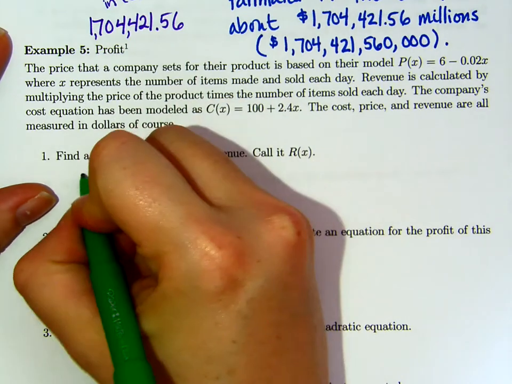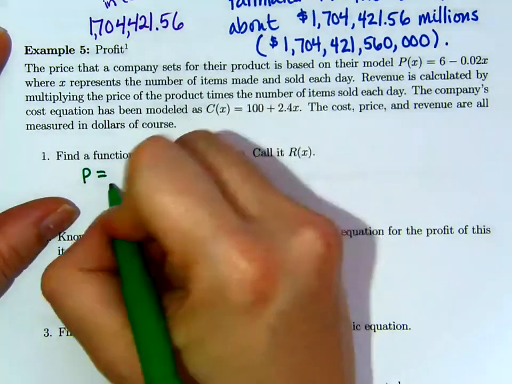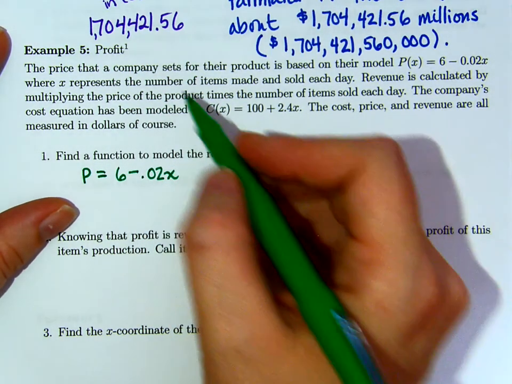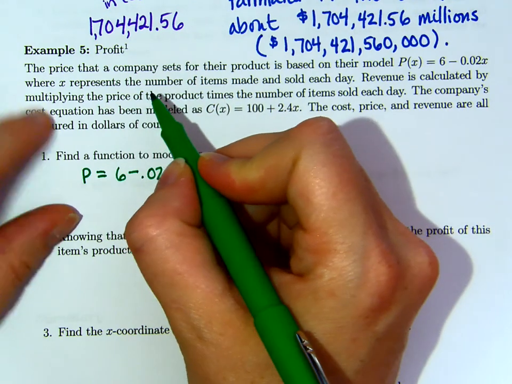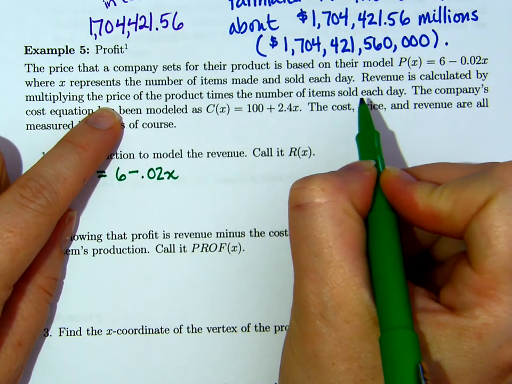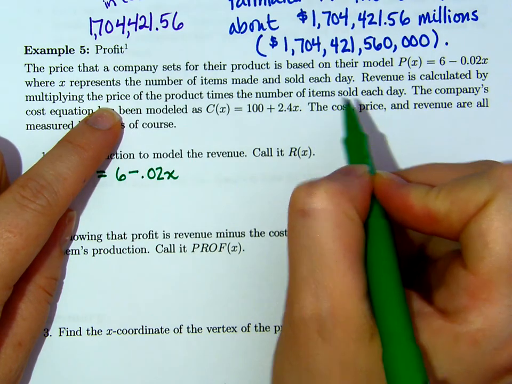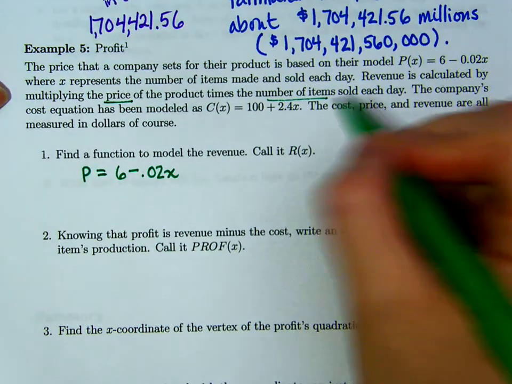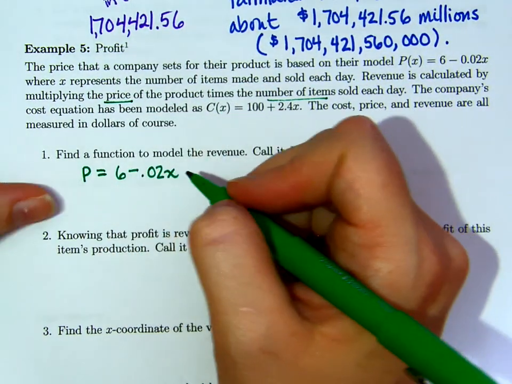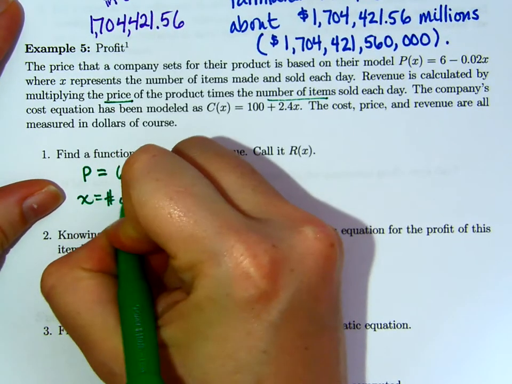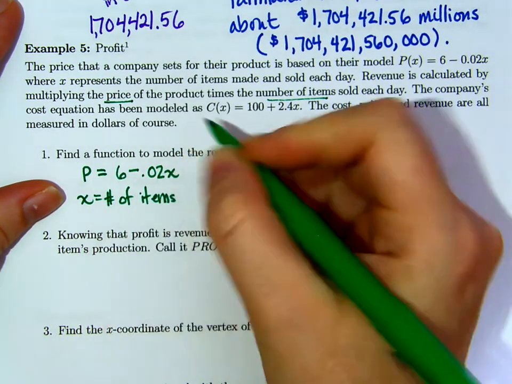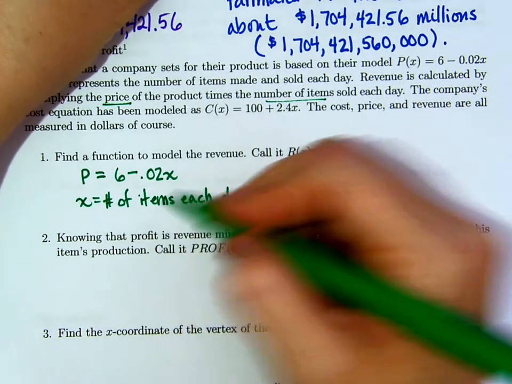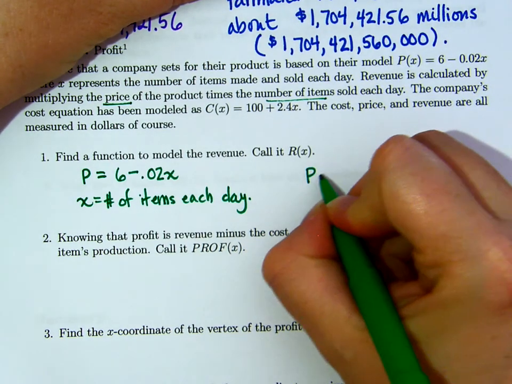They are saying there's a price model. Price is 6 minus 0.02x, and revenue is price times number sold each day. So they're saying multiply these two.